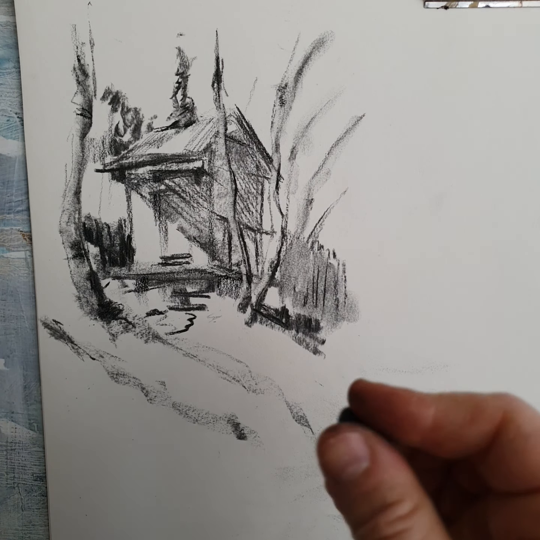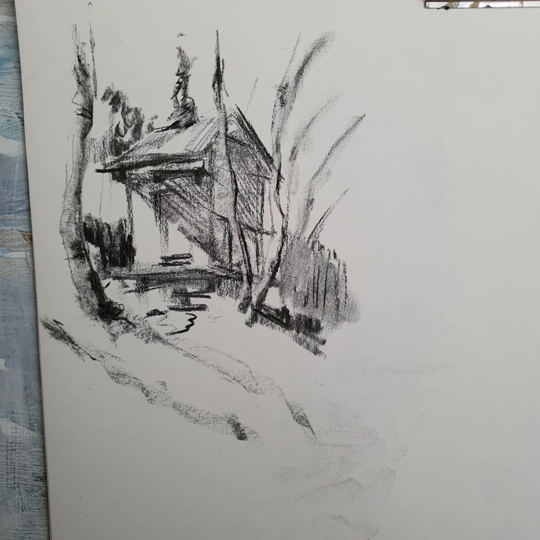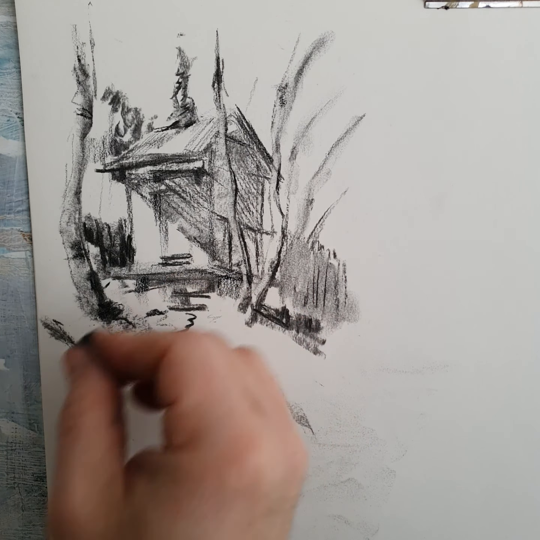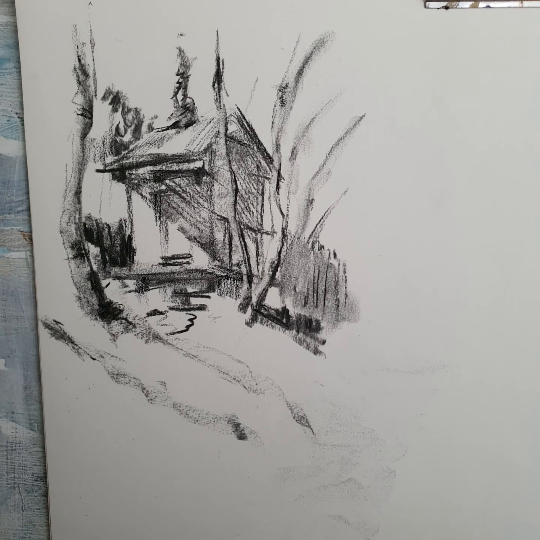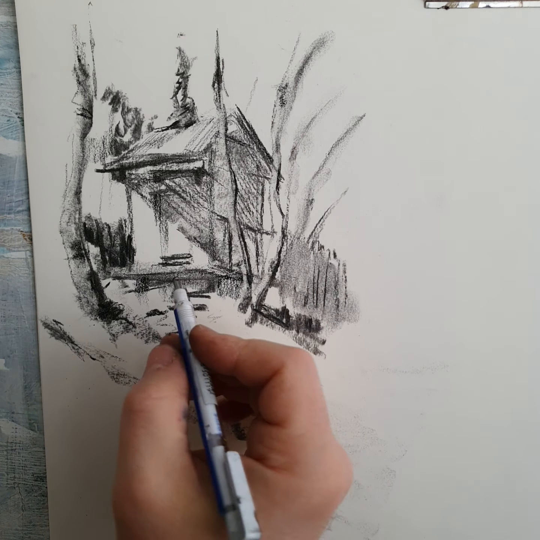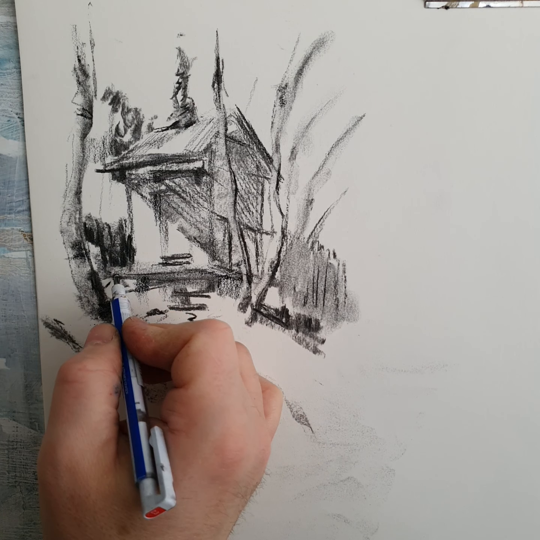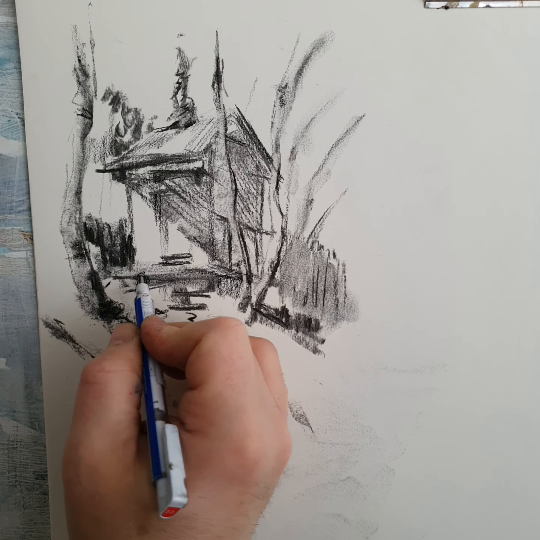Now with the putty rubber, I'll come and recreate this line here, which is important to have.